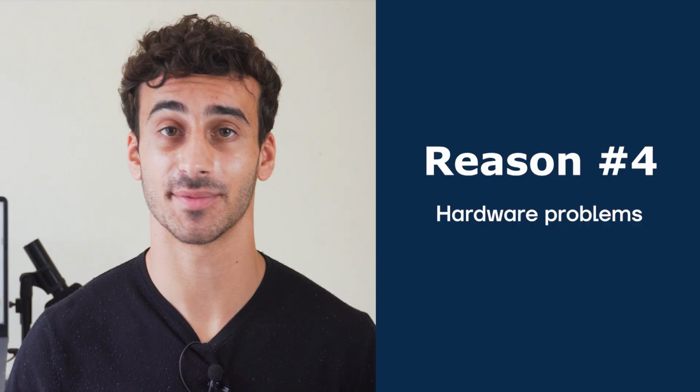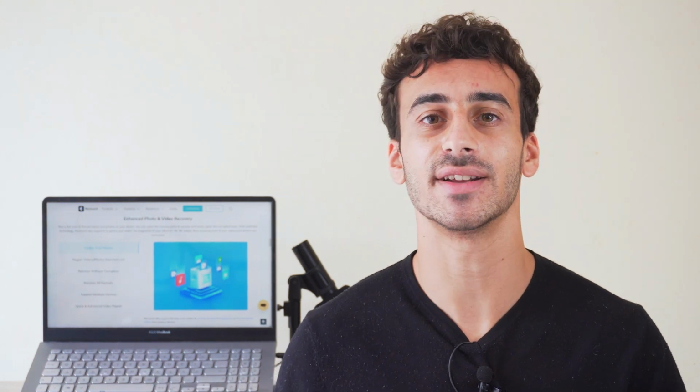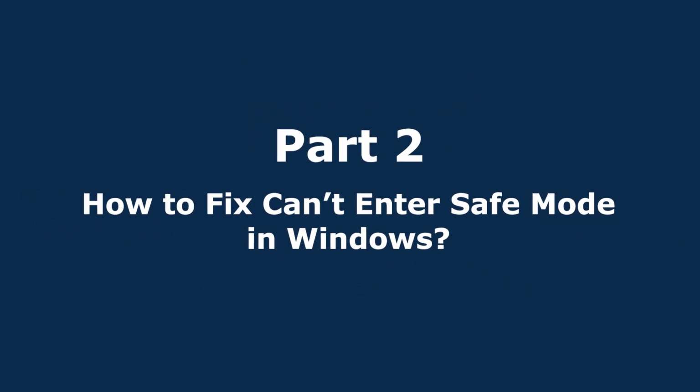Third-party software. If you have installed third-party software from an unreliable source, it can cause issues while trying to enter Windows Safe Mode on your PC. Device drivers. An incompatible or outdated driver can cause conflict during the booting process of your computer and actually prevent it from entering safe mode. Hardware problems. Faulty hardware components can also be the culprit behind preventing access to Windows 10 Safe Mode. Now that you're aware of the reasons why you can't enter safe mode in Windows 10 or Windows 11, let's find out ways to fix this.